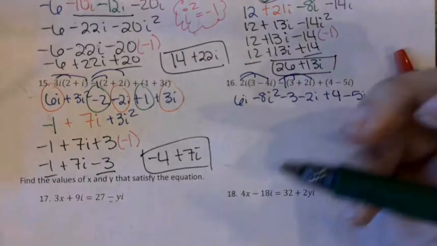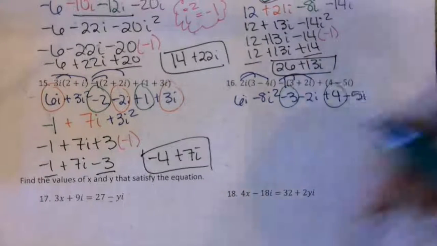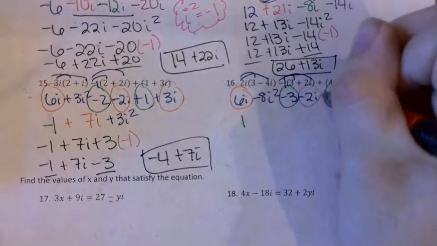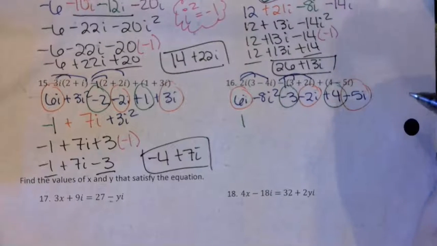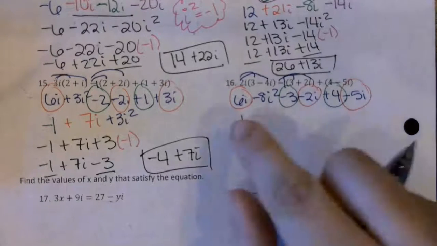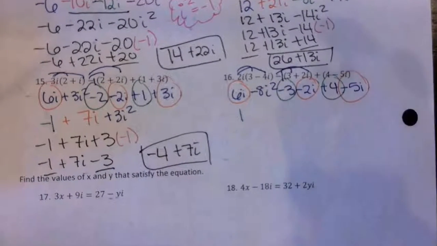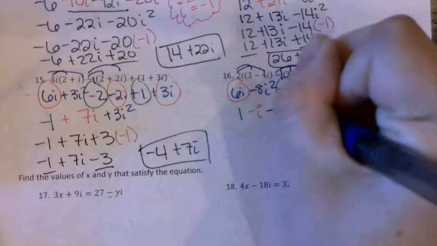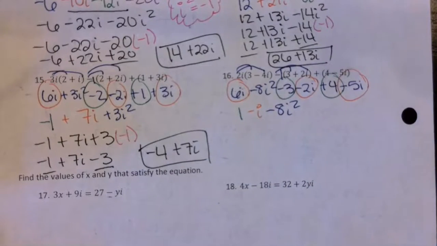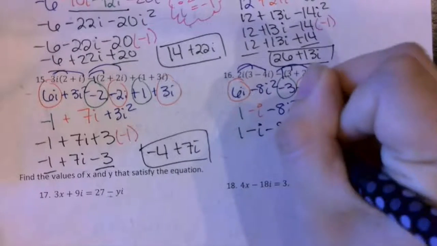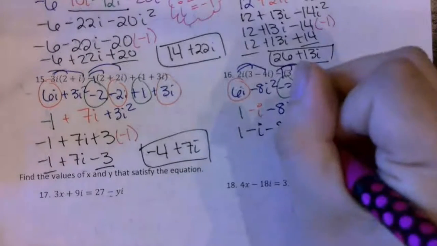I want to combine like terms. So I have a negative 3 and a positive 4. Turns into 1. I have a 6i again, a negative 2i, and a negative 5i. So 6 minus 2 is 4. 4 minus 5 is negative i. And then I have the minus 8i squared again. I'm going to go ahead and replace my i squared with negative 1. So I have 1 minus i minus 8, and then in parentheses, negative 1.